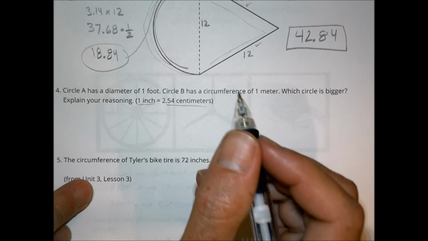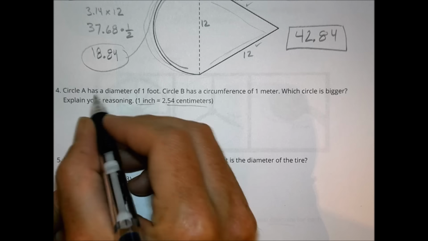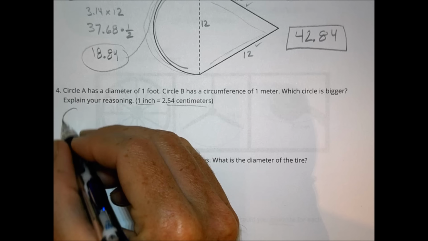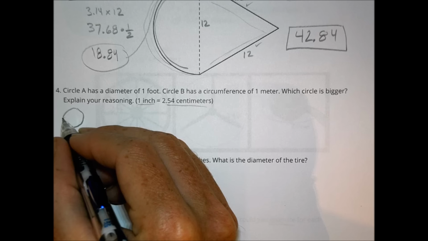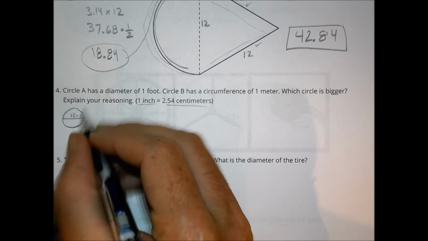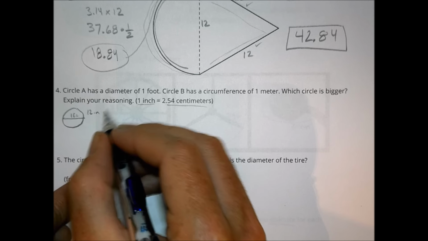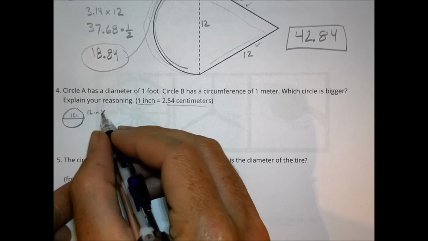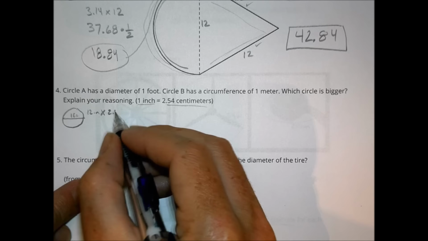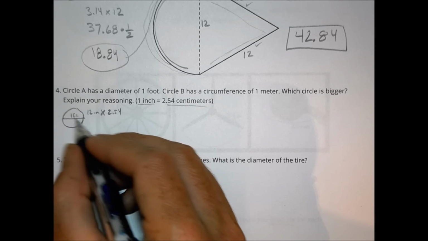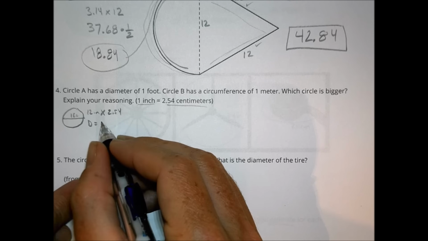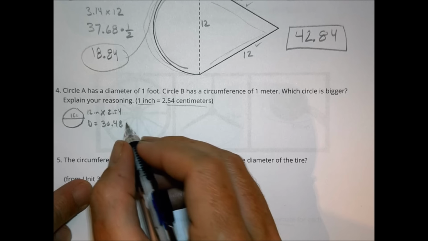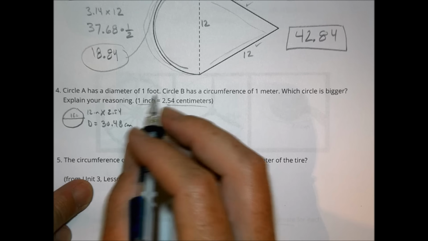So let's take a look here. This diameter of 1 foot, if I draw that out, and that was 1 foot. 1 foot is the same as 12 inches, and 1 inch is 2.54 centimeters. So if I take 12 inches and I multiply by 2.54, I end up with a diameter here of 30.48 centimeters. Okay, is that one right there. That's the diameter right there.